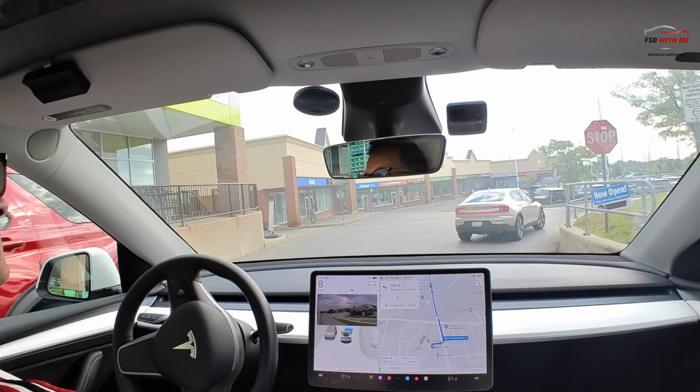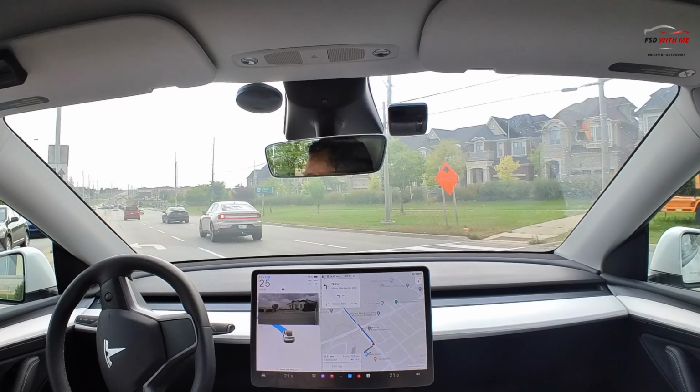We got an ugly Polestar in front of us. Okay, maybe it's not ugly, just not that color might not be my cup of tea. Got a little Polestar there in front of us. All right. Lots of vehicles turning left here. Nice and smooth. Good job.